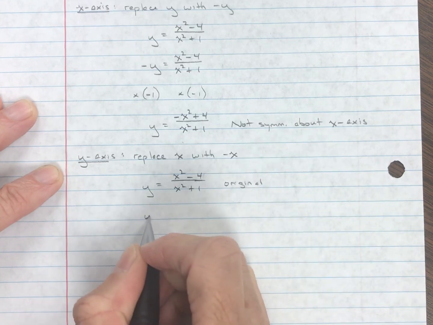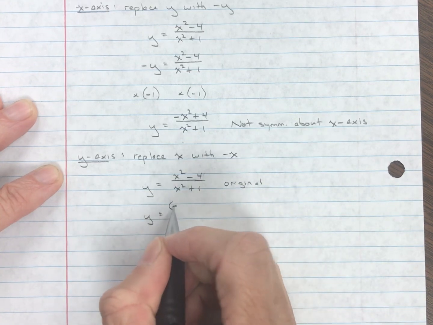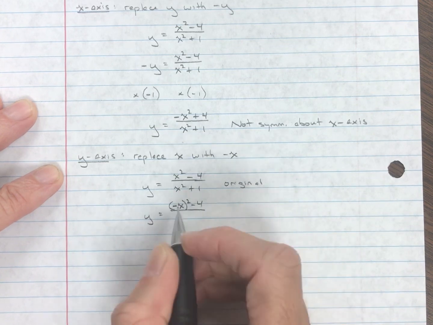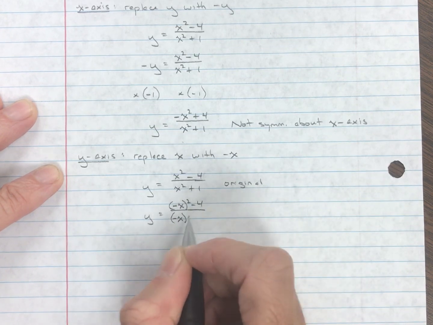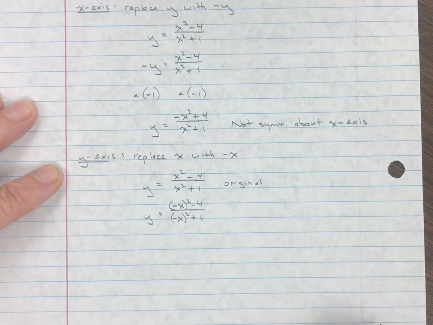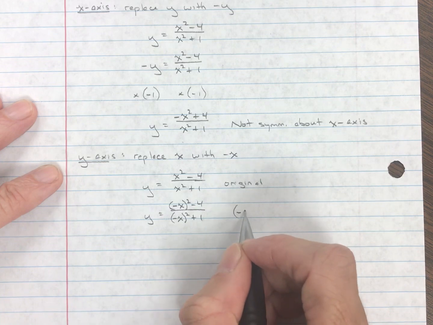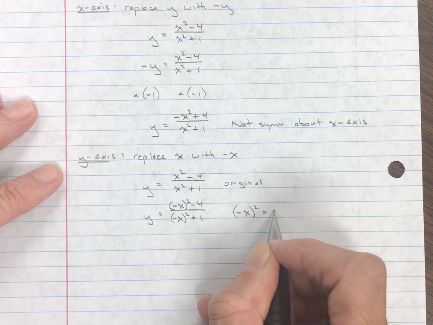Now let's replace. Everywhere you see x, let's put in the opposite of x. The opposite of x squared minus 4 over the opposite of x squared plus 1. Well, it looks different. However, the opposite of x squared equals x squared.